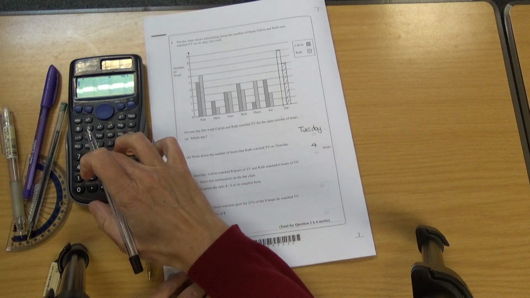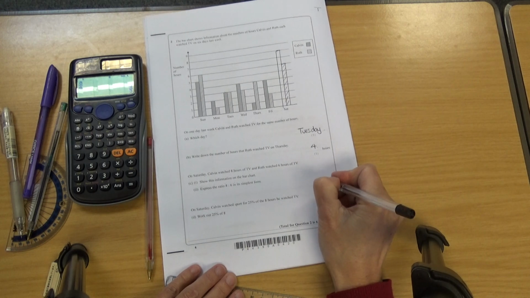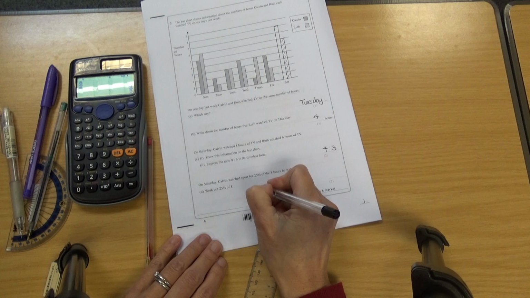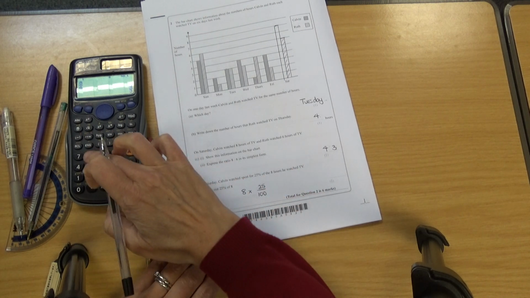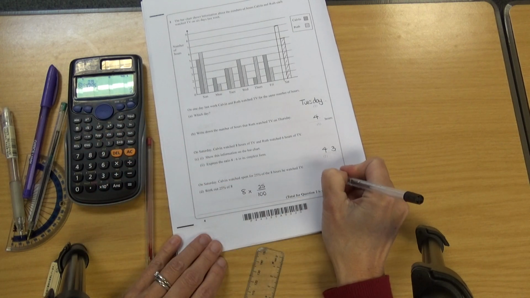Eight to 6 in simplest form, I can do that on the calculator. It tells me it's 4 to 3. 25% is 25 over 100 of 8. So 8 times 25 over 100 is 2.